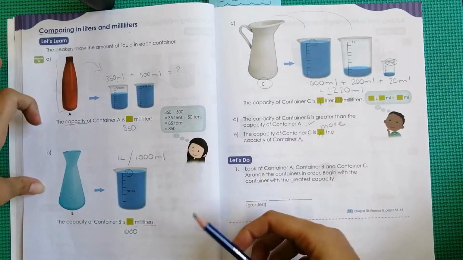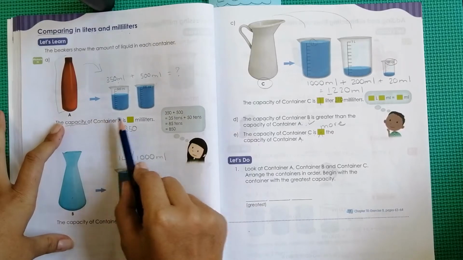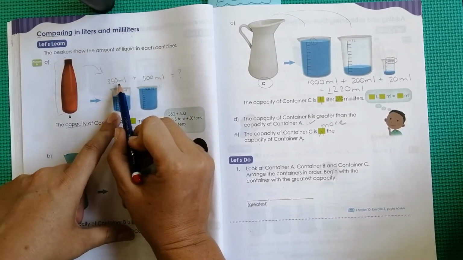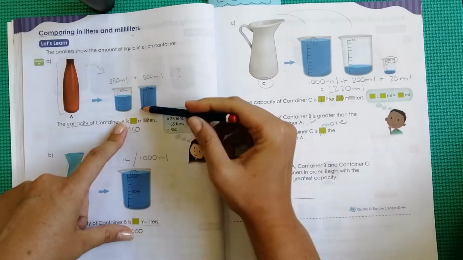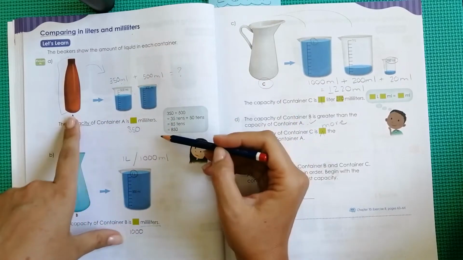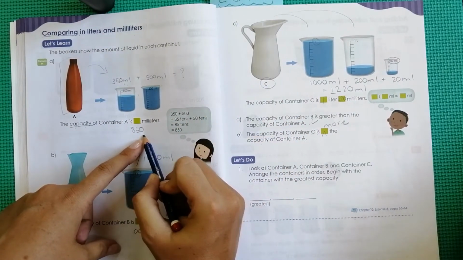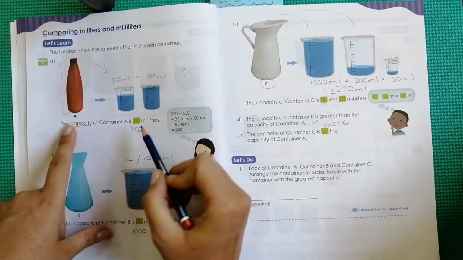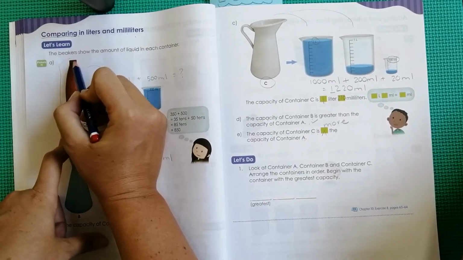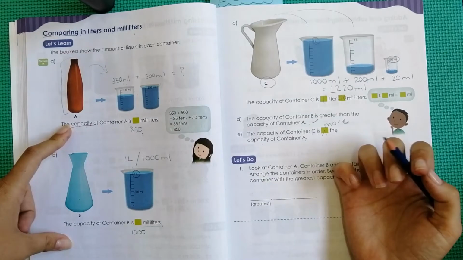So let's find out. The capacity of container A is 350 milliliters plus 500 milliliters, which equals 850 milliliters. So 850 mils of water can fill that container.